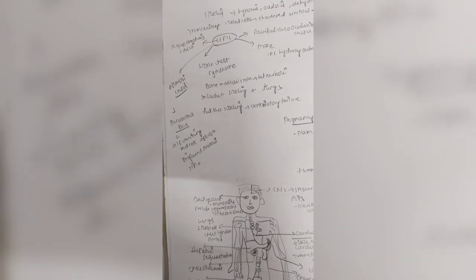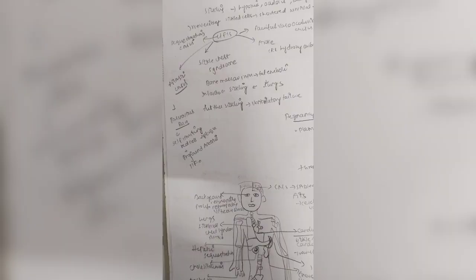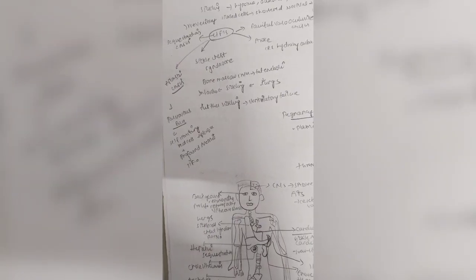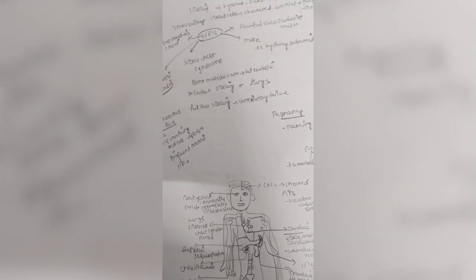Another one is aplastic crisis due to parvovirus B19, which is a self-limiting red cell aplasia. Profound anemia may occur due to the aplastic crisis. And another one is sequestration crisis. As we discussed before, in sequestration crisis there will be massive splenomegaly and hepatomegaly due to the rapid sequestration of the RBCs and destruction by the spleen and the liver, right?